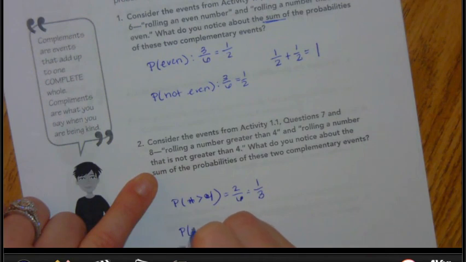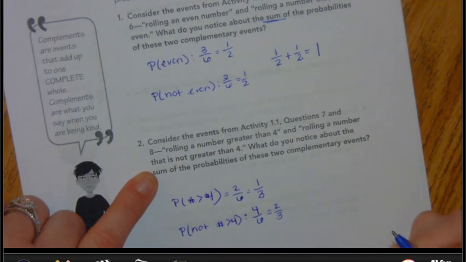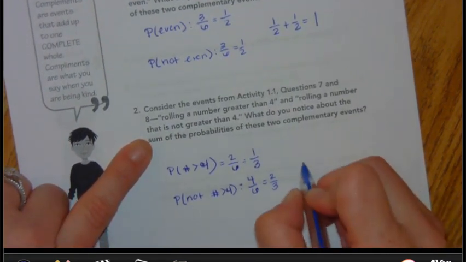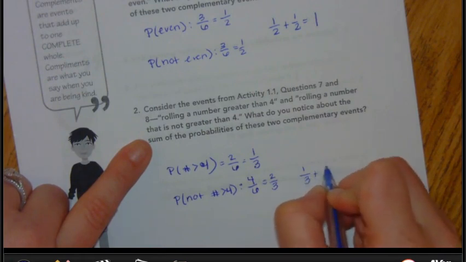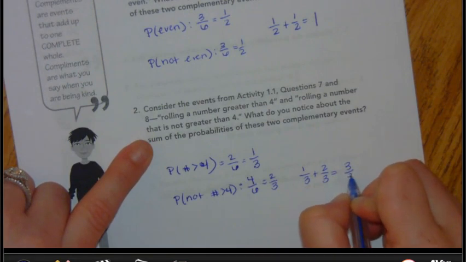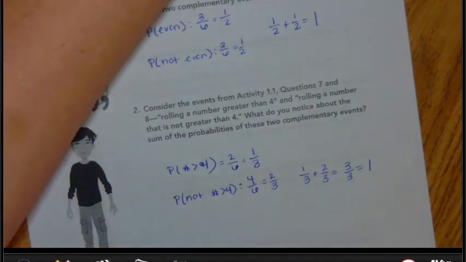And the probability that is not a number greater than 4, we noticed as 4 out of 6, which we can reduce down to 2/3. Okay, I want to find the sum of these two probabilities. So 1/3 plus 2/3. And what do we notice? We have 3 over 3, which is 1 whole.